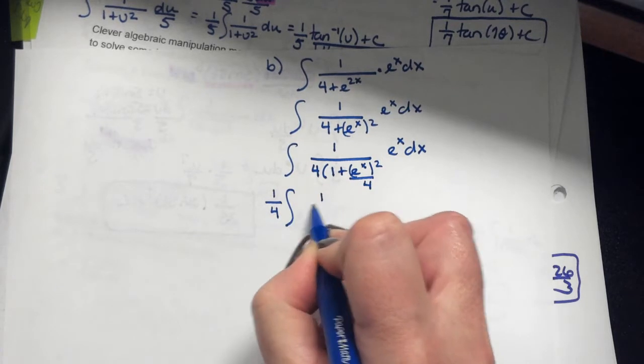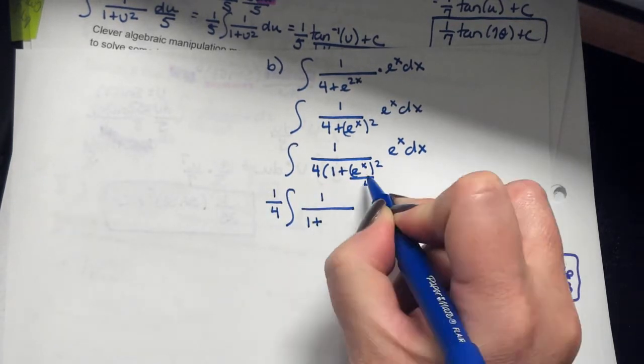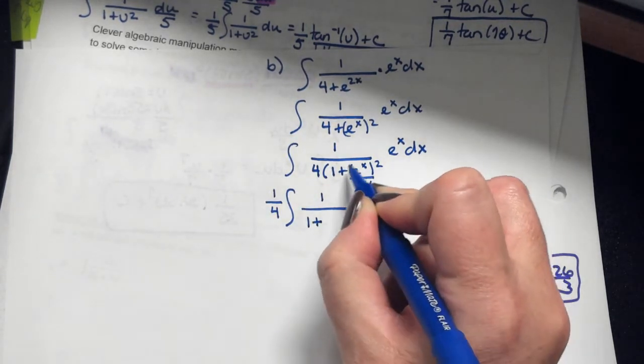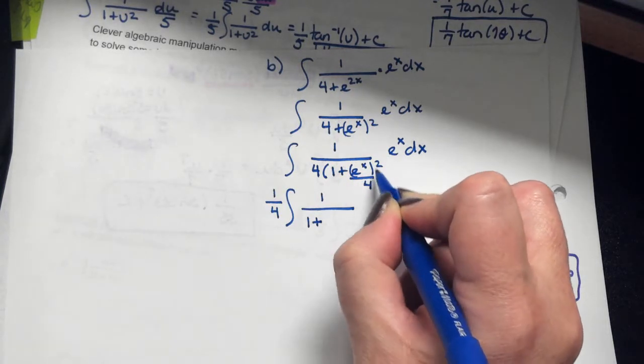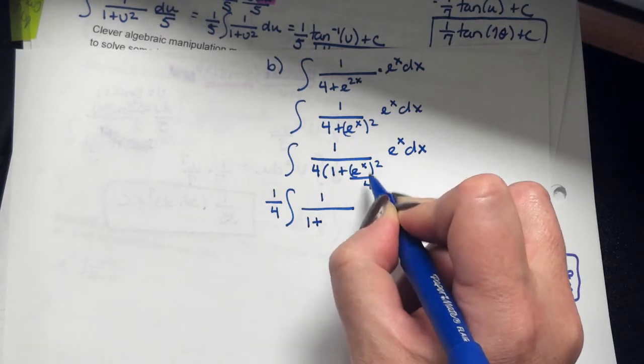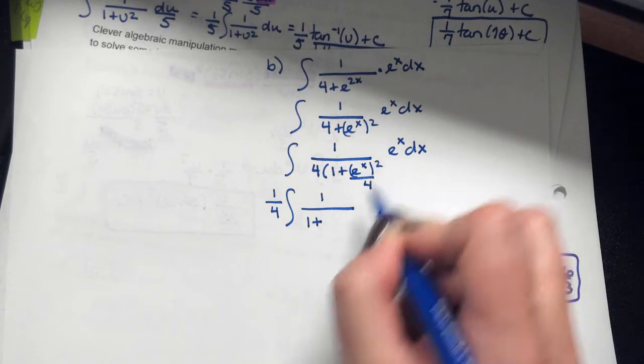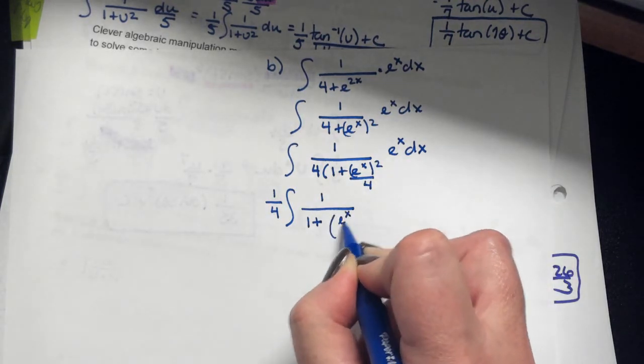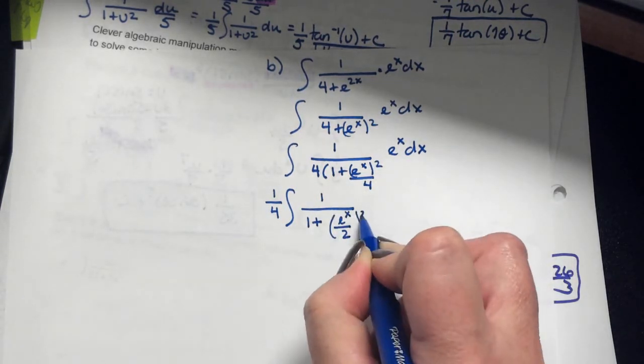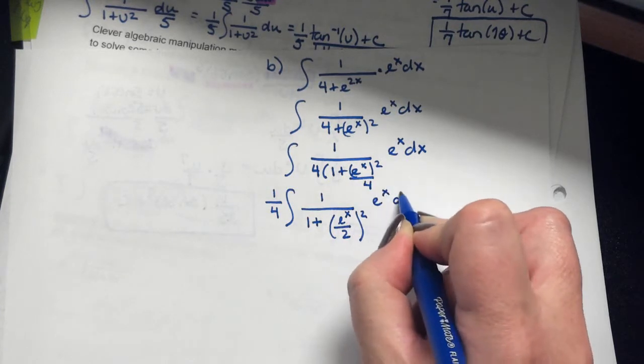times your integral of 1 over 1 plus. Now remember, in order to do inverse trig, I have to rewrite this whole entire quantity as a base squared. I have e to the x squared in the numerator, but I can rewrite this as e to the x all over 2 quantity squared times your e to the x dx.